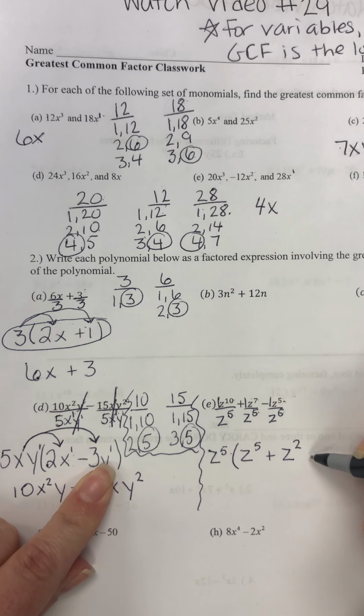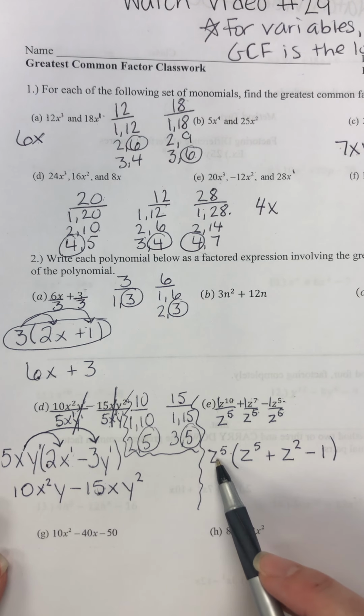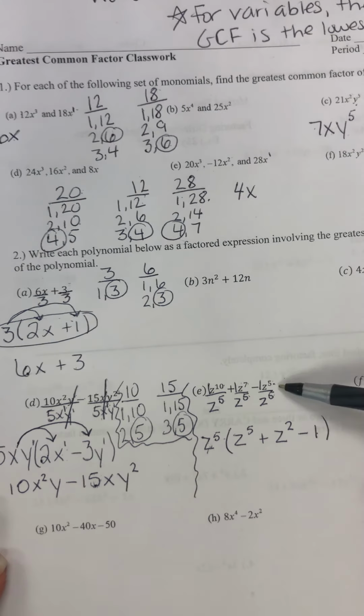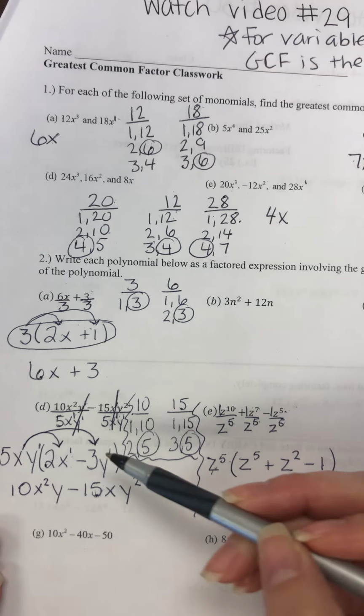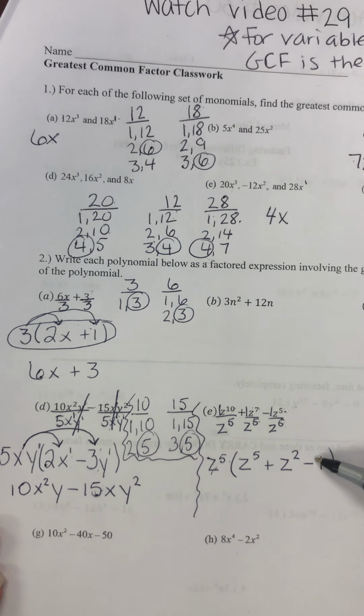So I still need to put a 1 here because I would need to figure out, well, what am I multiplying z to the 5th by to get back to z to the 5th? So you still have to put a 1 because anything divided by itself is just 1. So we just didn't put a number 1 here, but you do need to put it here since you have no other terms.